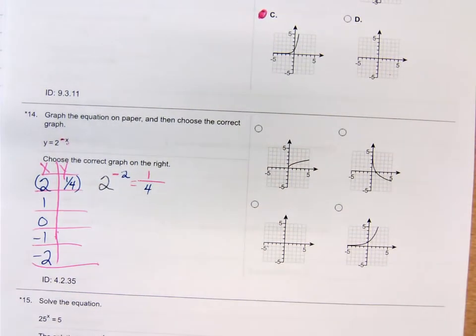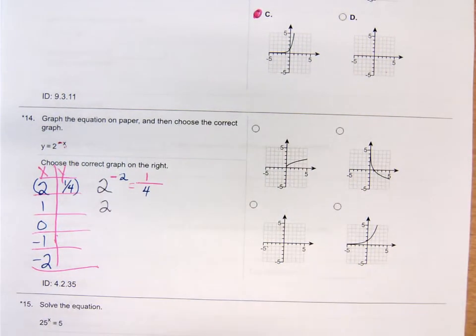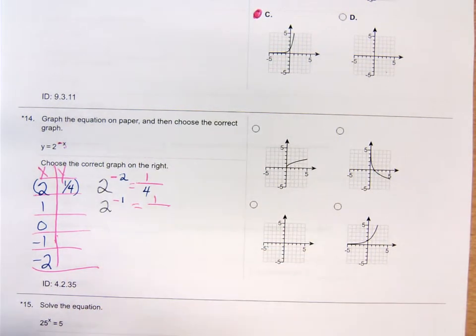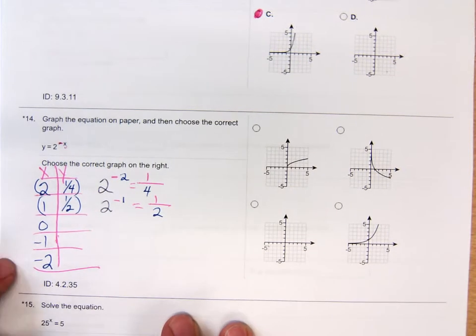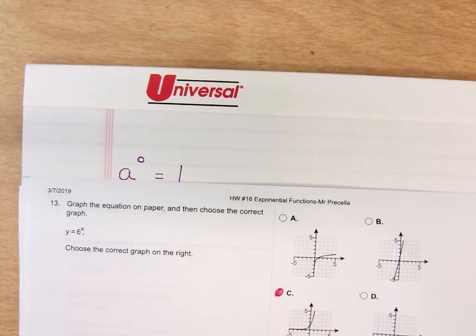Plugging in a 1, we would have 2 to the -1. Well, that negative exponent still means 1 over. And then 2 to the first is just 2. Plugging in a 0, don't say 0. Anything to the 0 power is a 1. So 1.